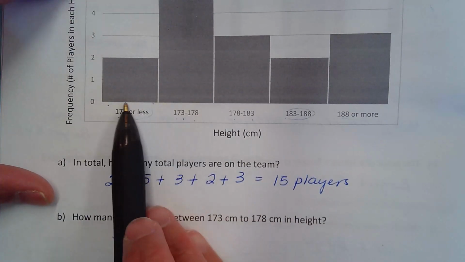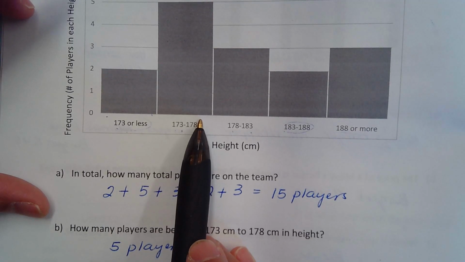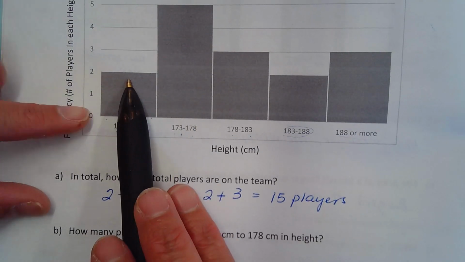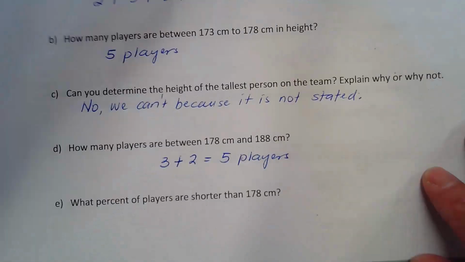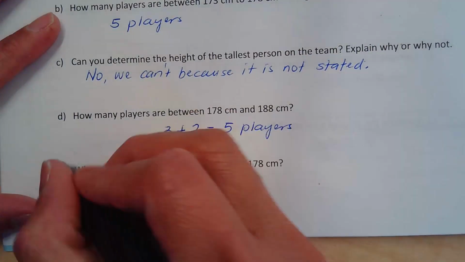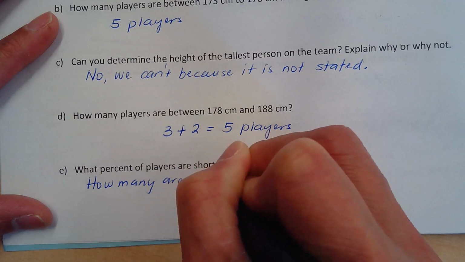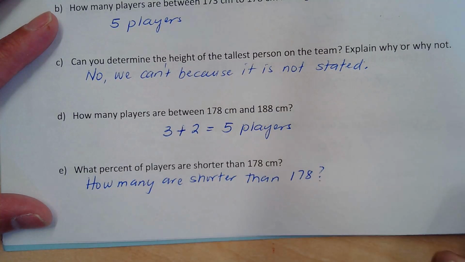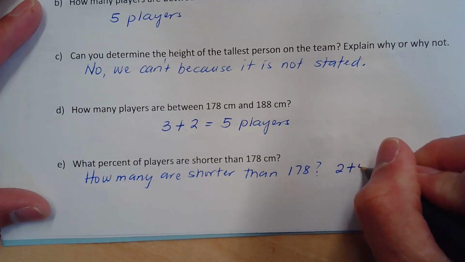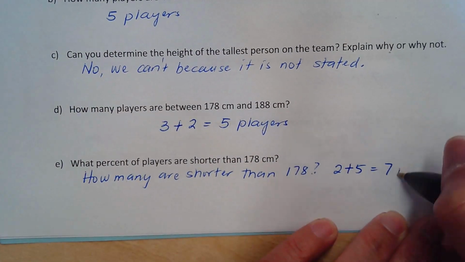This one here is up to 178, right? So that's going to be 2 and the 5. So that's 7 players. But that's not what the question is.